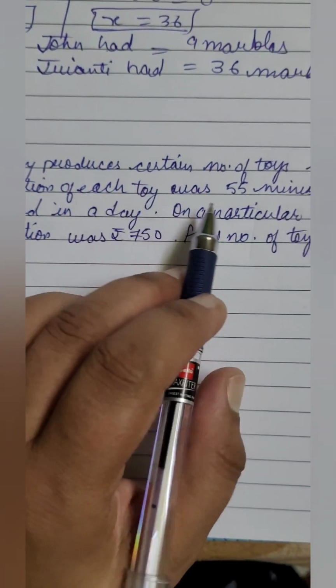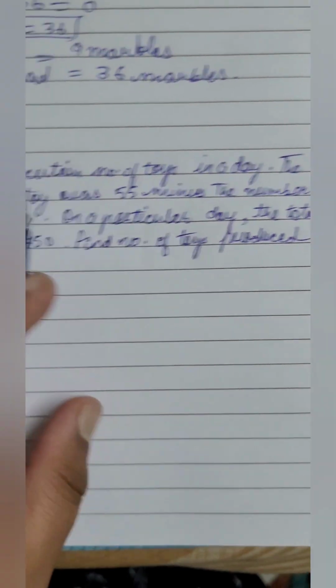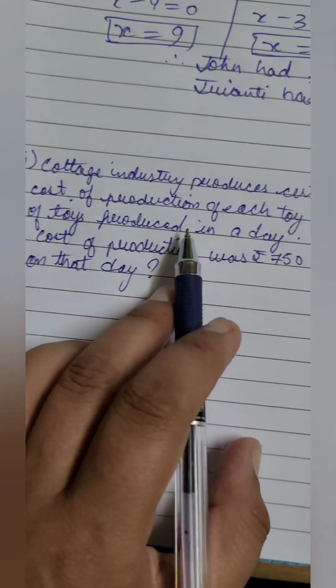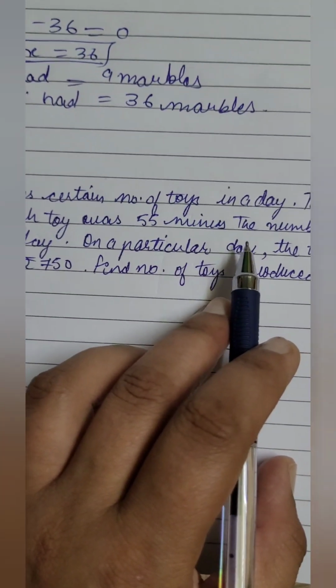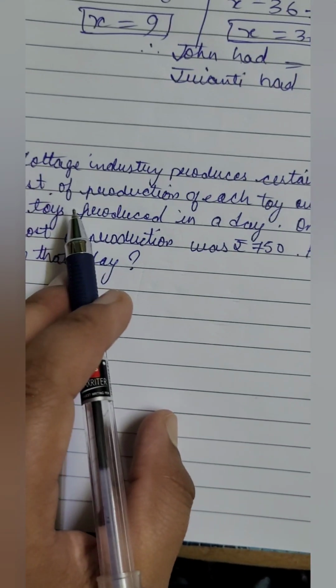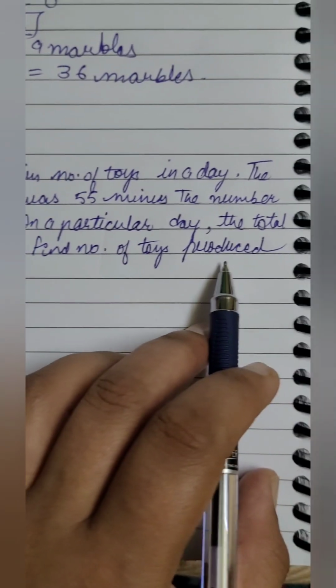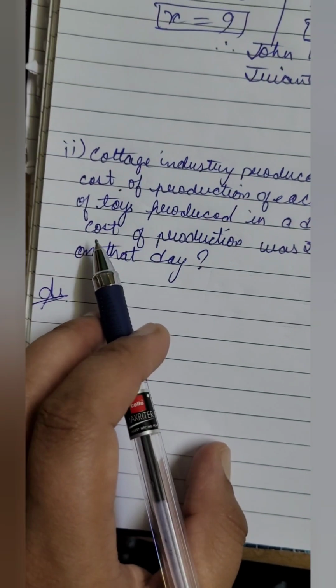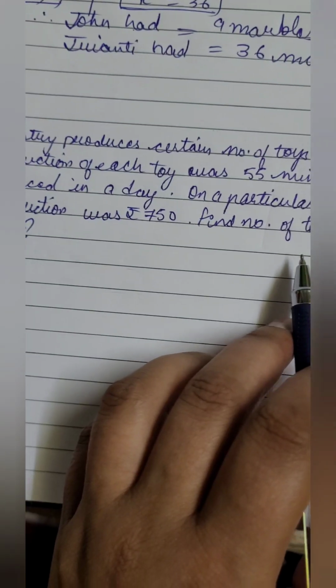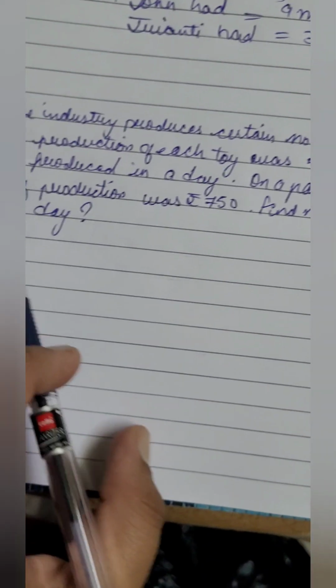A cottage industry produces a certain number of toys in a day. The cost of the production of each toy was 55 minus the number of toys produced in a day. On a particular day, the total cost of the production was 750 rupees. Find the number of toys produced on that day.